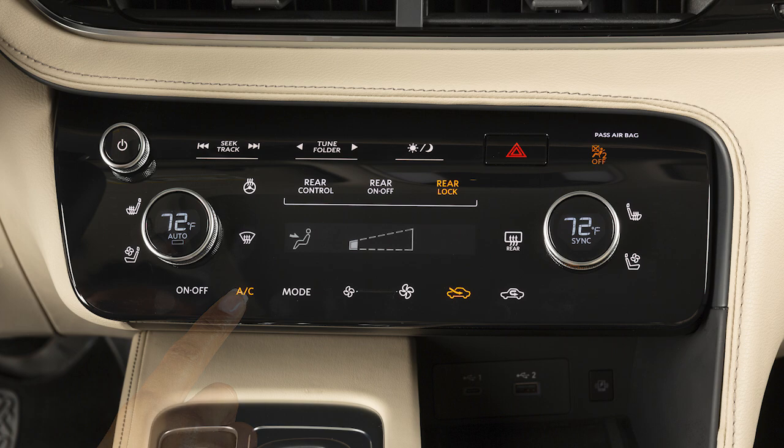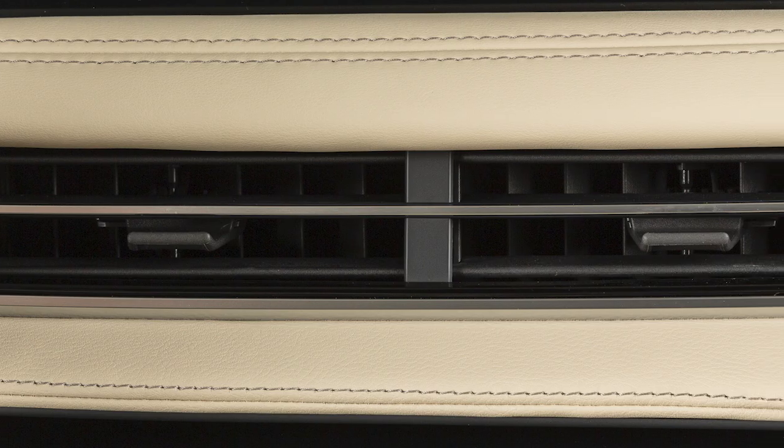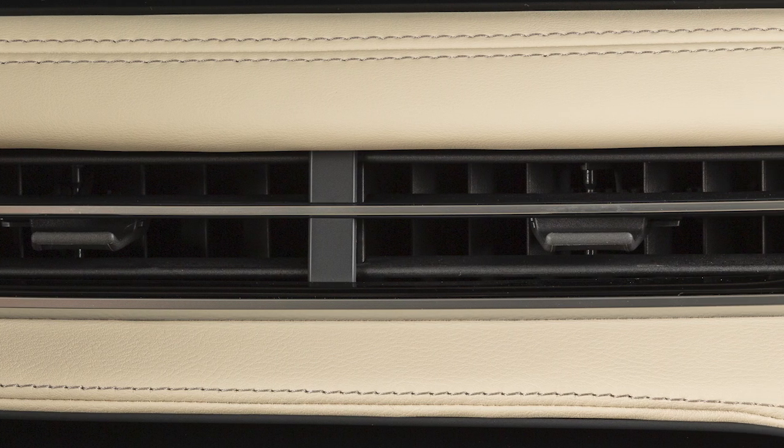Press this button to manually turn the air conditioner on. In hot or humid conditions, a visible mist may be seen coming from the vents. This does not indicate a malfunction.